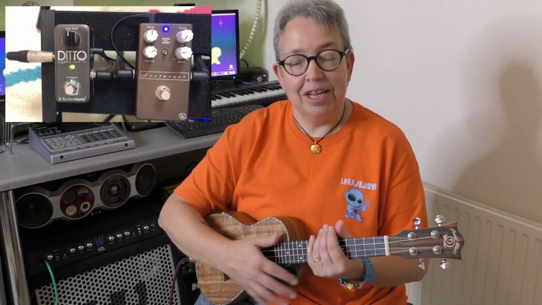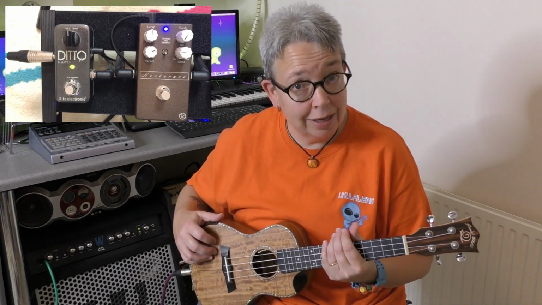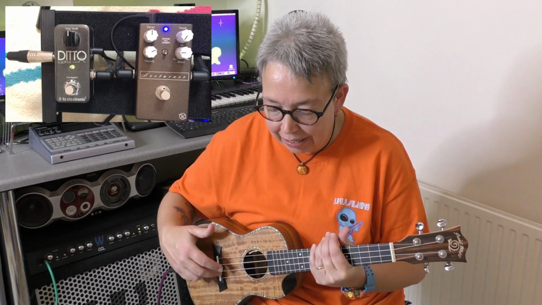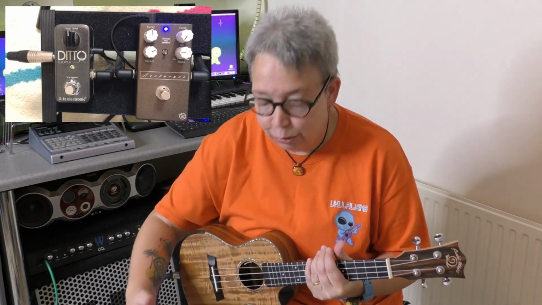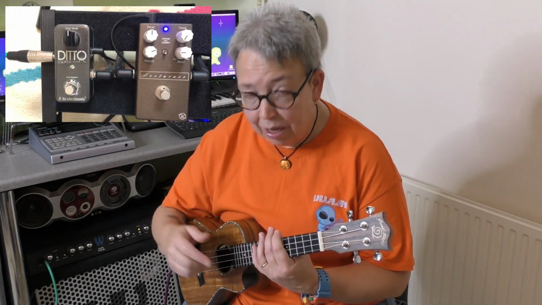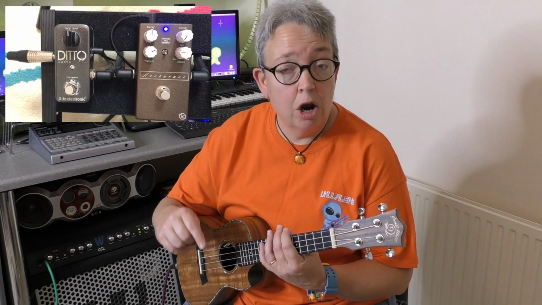Just strumming, all right? You can get some quite percussive sounds out of your ukuleles. And any noise you make gets recorded into the looper. So let's try putting maybe, I'll put some chords in and then try and overdub a melody onto those.